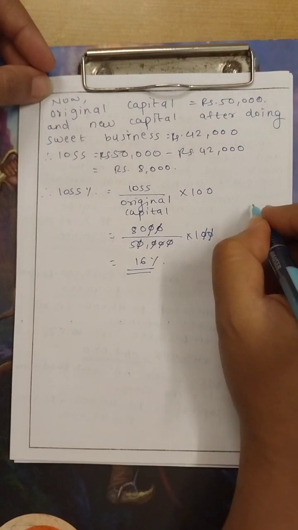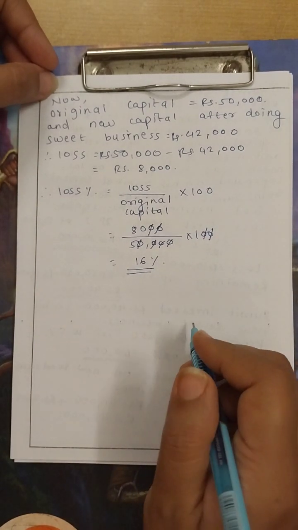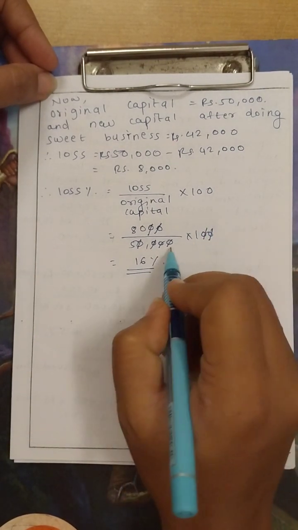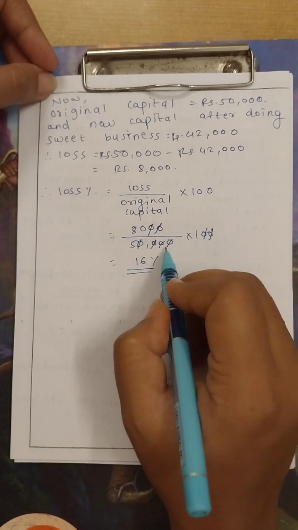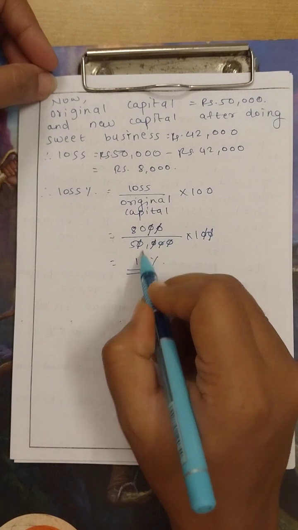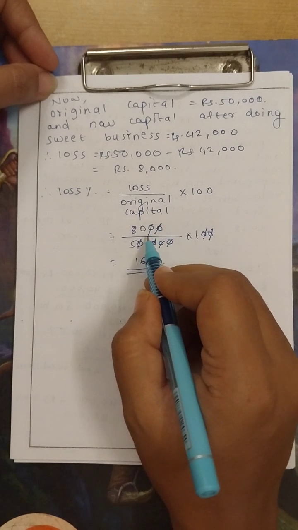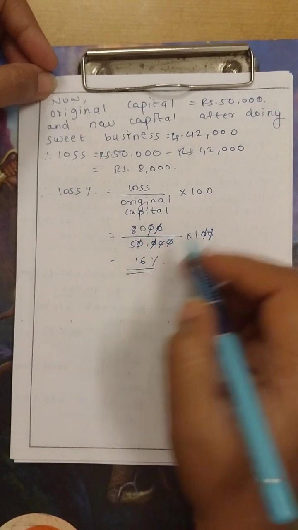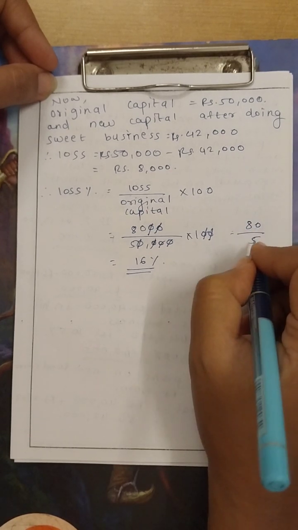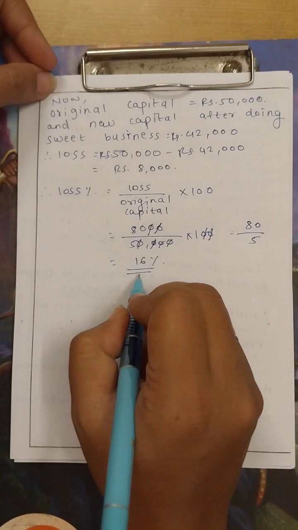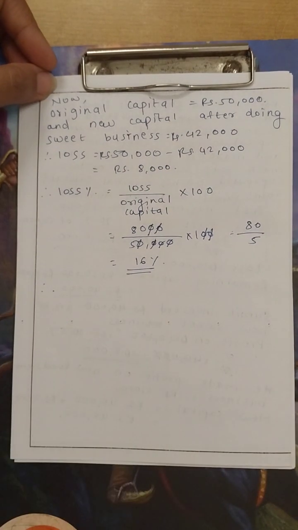80 divided by 5 is 16. Yes, these two zeros get cancelled, because this is in the numerator and this is in the denominator. These two zeros and these two zeros get cancelled. What remains? 80 upon 5. 80 divided by 5, which is equal to 16%. Therefore, you have to write down the last answer.